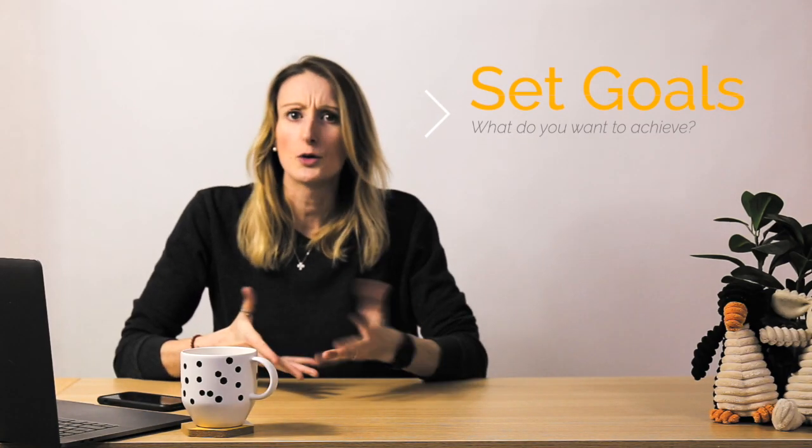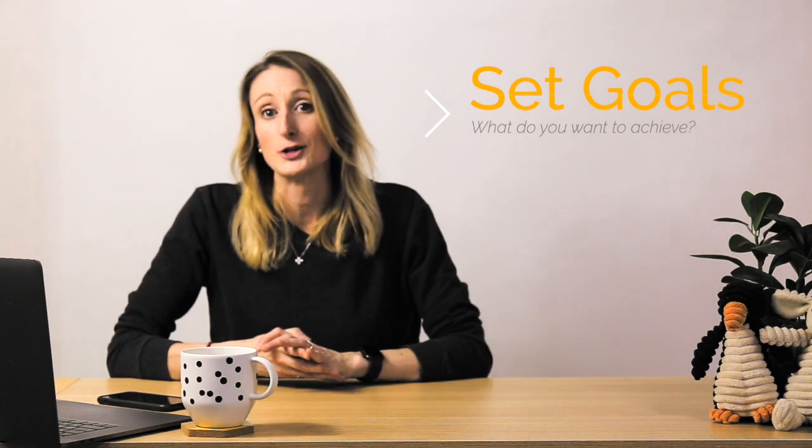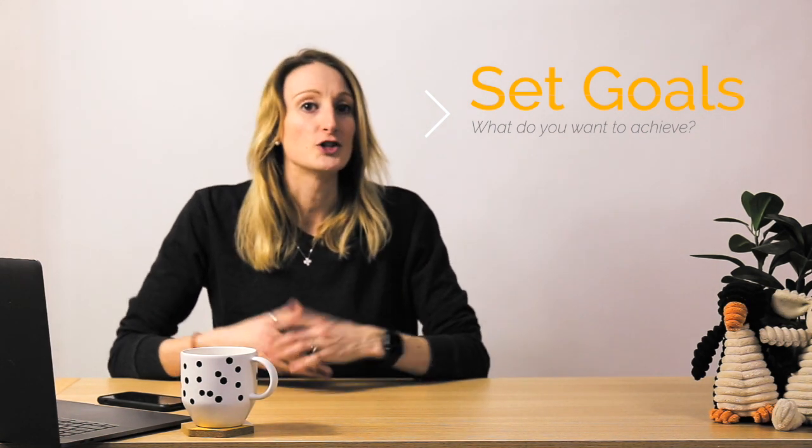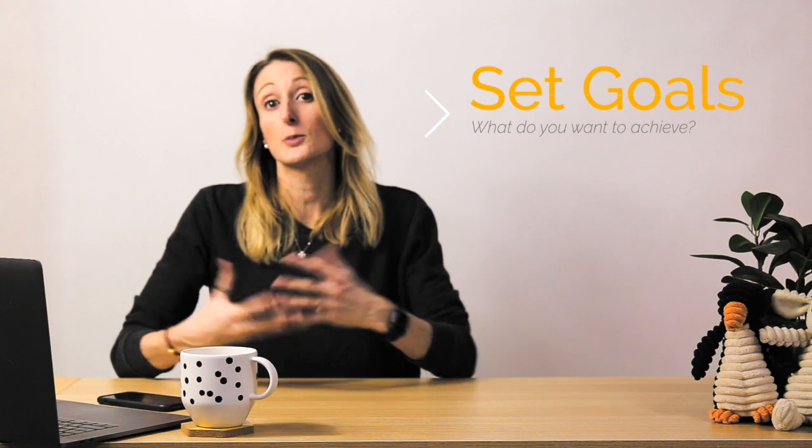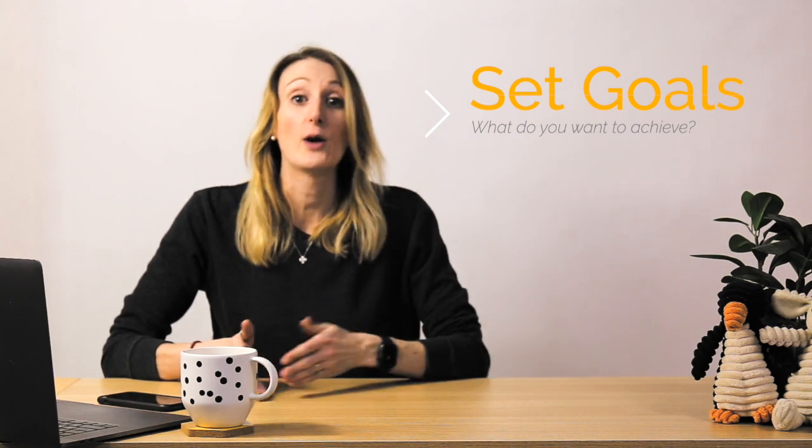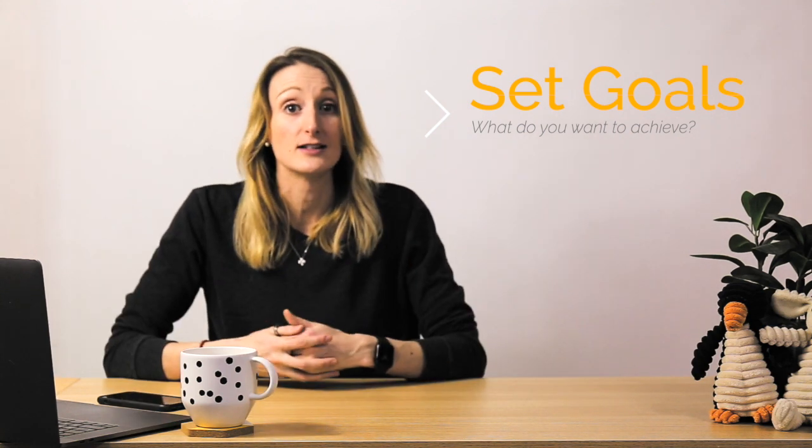Setting goals is the first step to lesson planning. If you don't know what your goals are, then how can you make a plan to achieve them? And this is more than just knowing what your curriculum is. You need to think about where your students are now and where you would like them to be at the end of the lesson so that you can create a plan to achieve that. But goals need to be clear, simple, and achievable.